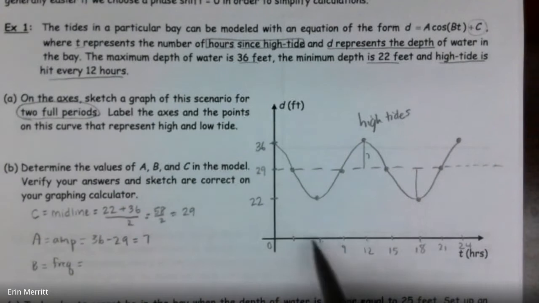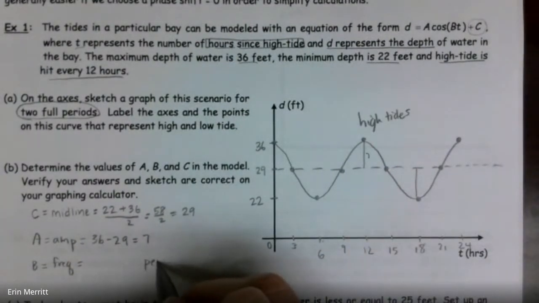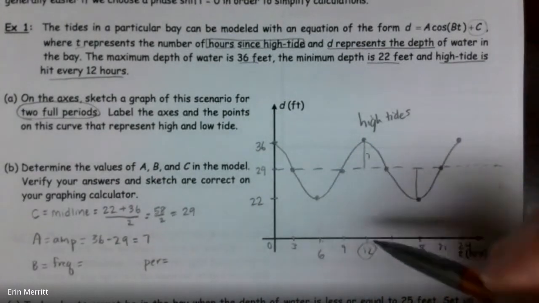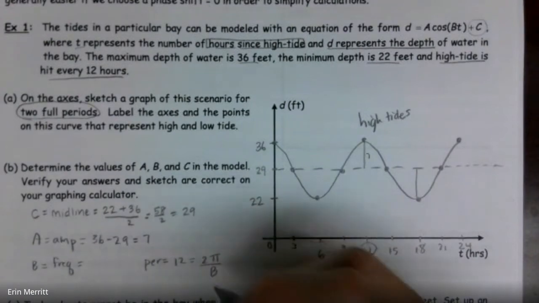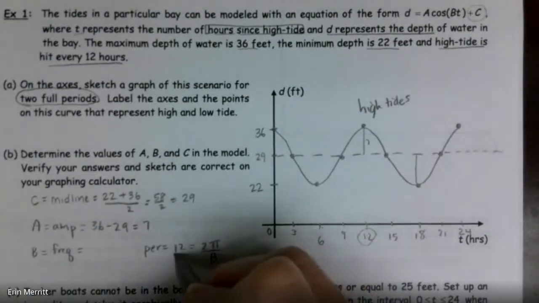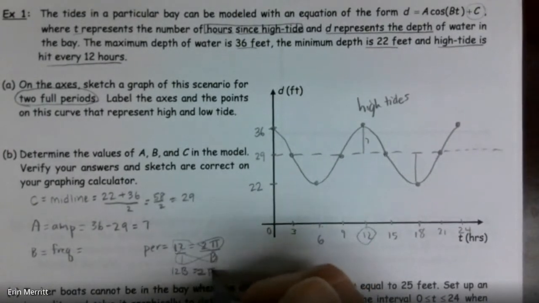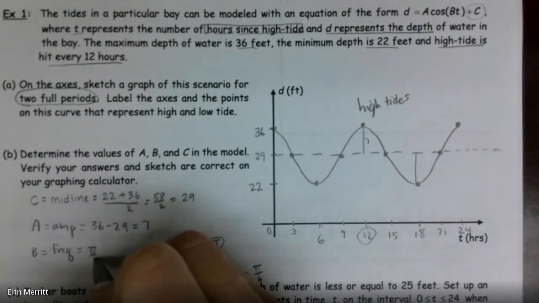Now, in this case, since I'm not scaling it from 0 to 2 pi, you really have to figure out the period first. So the period, or the length of one cycle, is 12. So if the period's 12, set that equal to 2 pi over b and then solve. If I throw that over 1 and cross multiply, I get 12b equals 2 pi, and then divide by 12. So b comes out to be pi over 6.